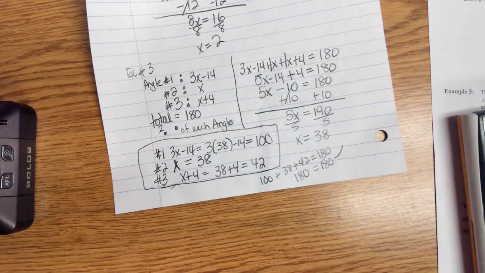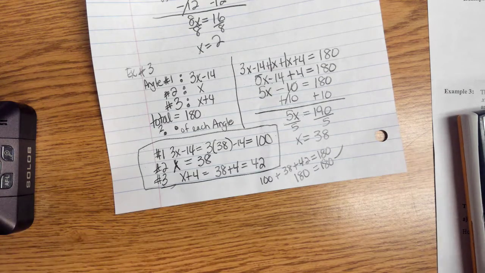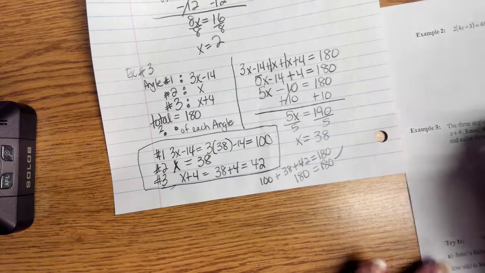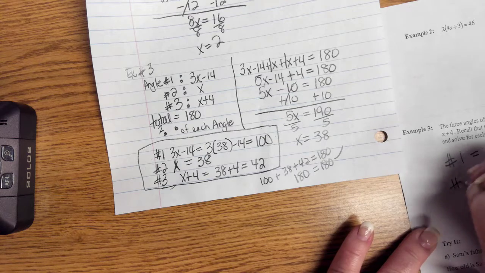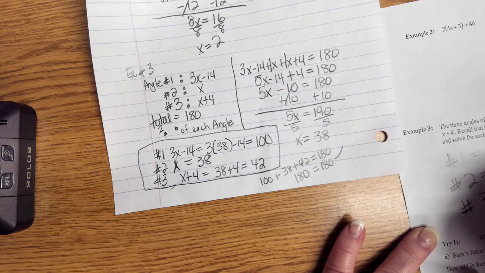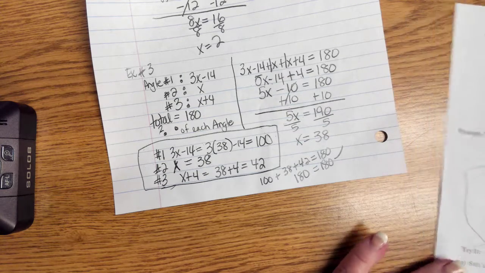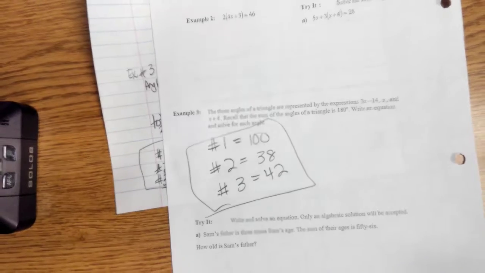Number 1 is equal to this. Number 2 is equal to this. Number 3 is equal to that. So number 1 is equal to 100. Number 2 is equal to 38. Number 3 is equal to 42. And there we go. Okay? Not bad, right?